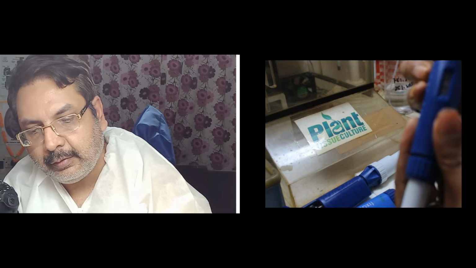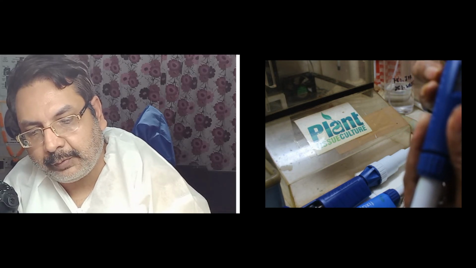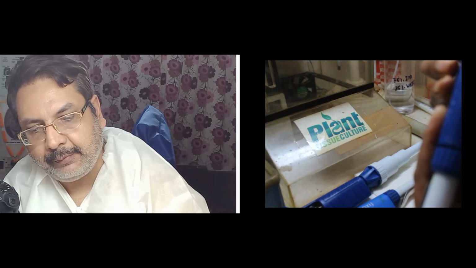This is a dial and this is the knob, by which you can move the dial, and with the dial you will be able to set the volume of the auto pipette. So now it is 500 microliter, 050. Sorry, 50 microliter. This is 50 microliter.